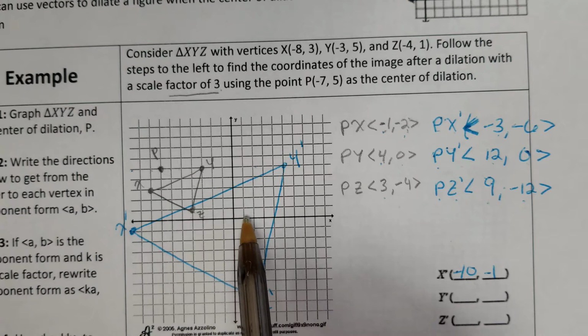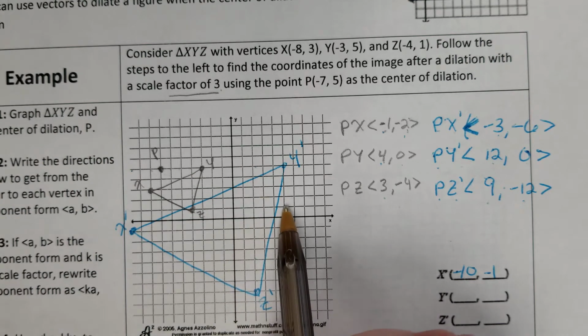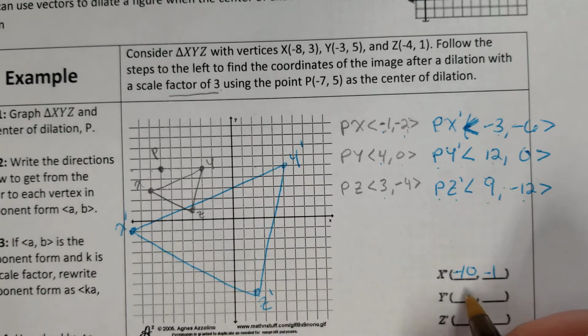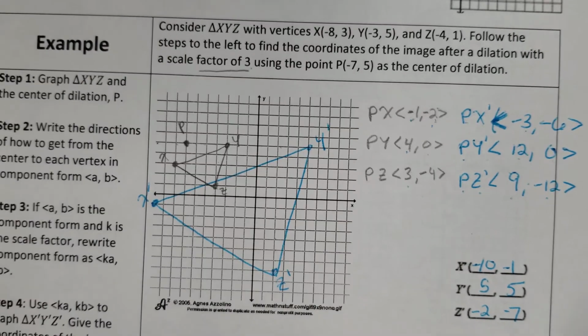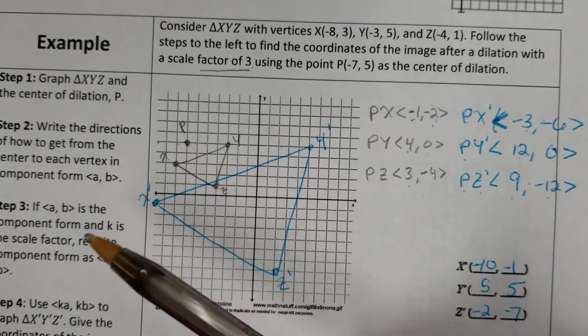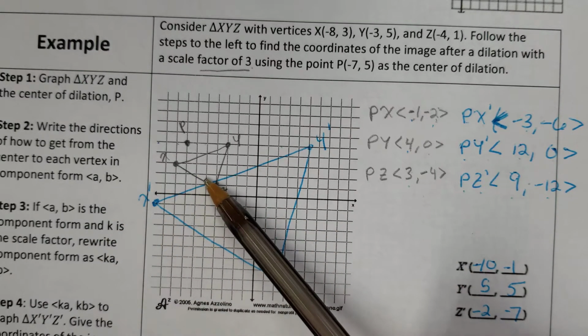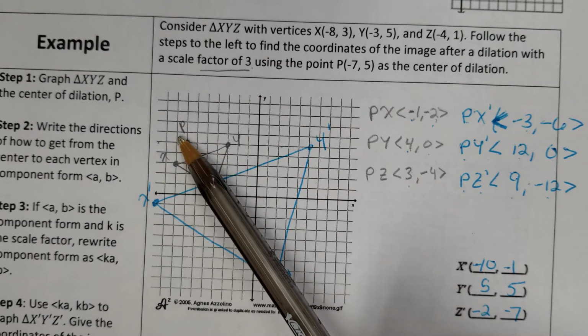Y prime, we have 1, 2, 3, 4, 5, 1, 2, 3, 4, 5, is 5, 5. And Z prime is 1, 2, 1, 2, 3, 4, 5, 6, 7, -2, -7. So this is a dilation of triangle XYZ from point -7, 5.